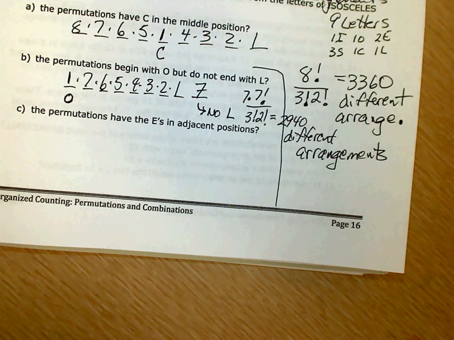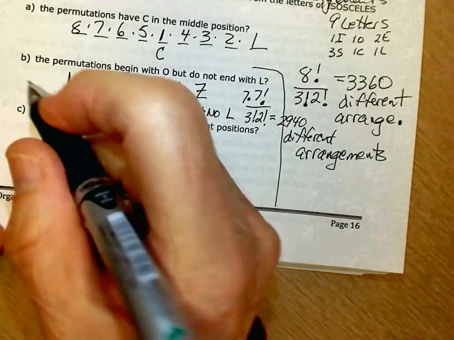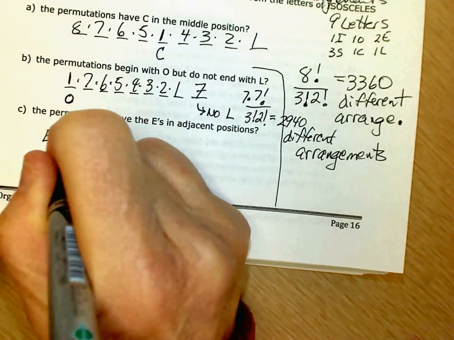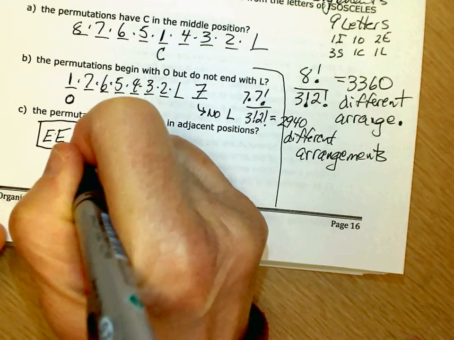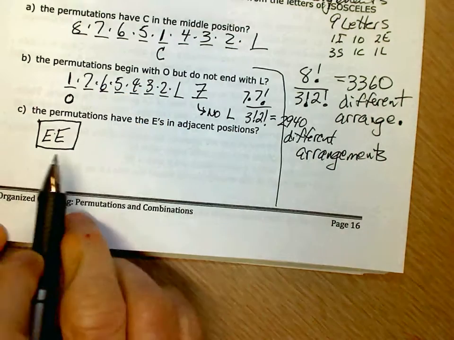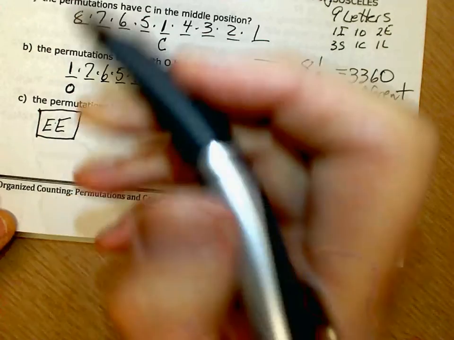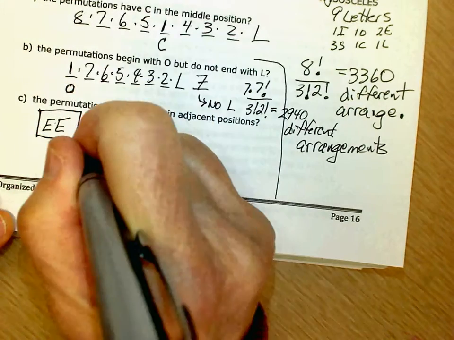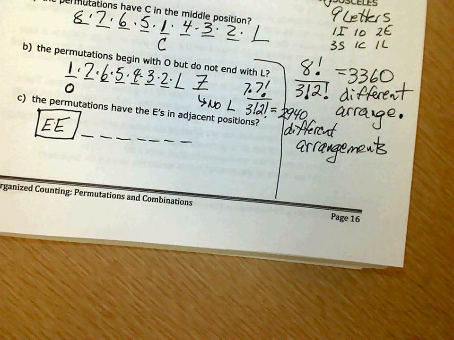The permutations have E's in adjacent positions. Well, let's just sort of draw that out. We got E's. So if they're beside each other, it's like I'm going to put a box around them. Because they're moving together, I'm going to treat them as one character.